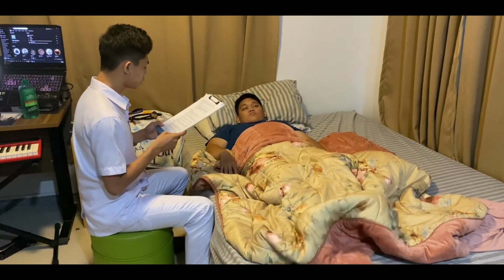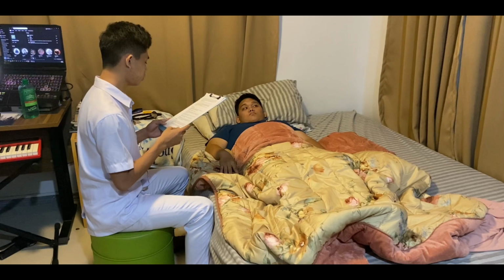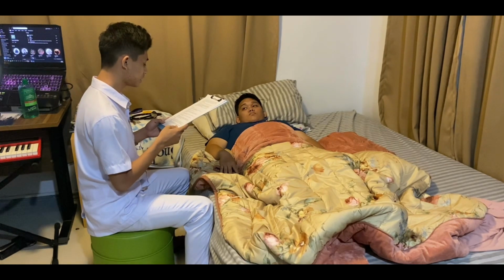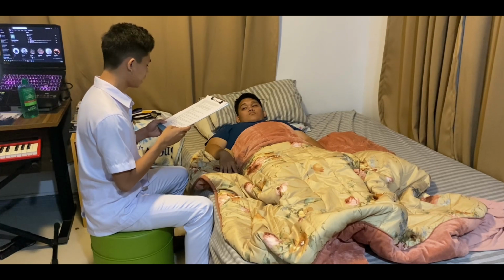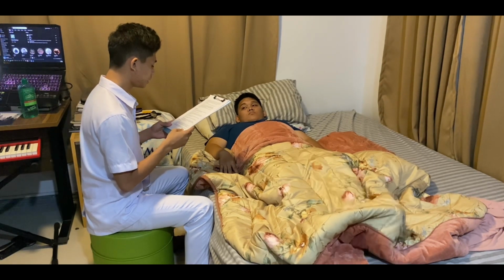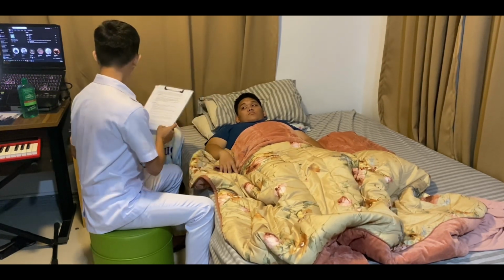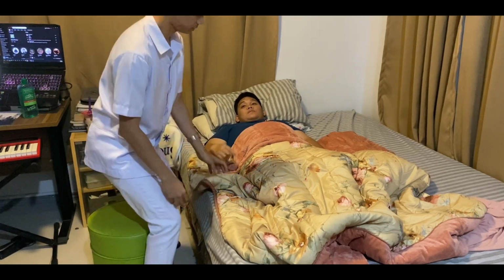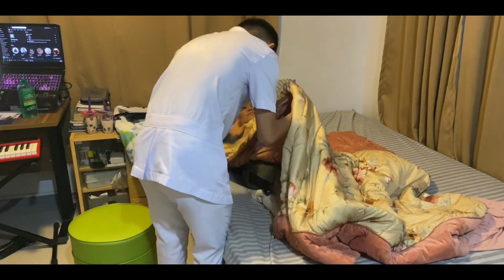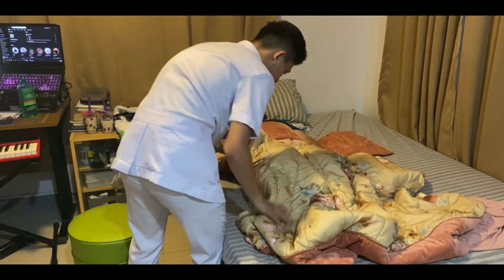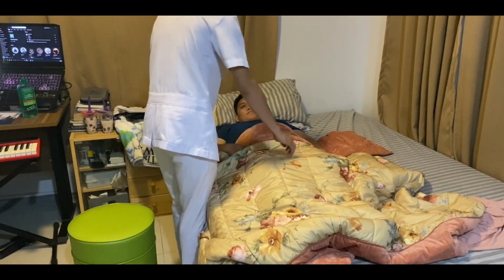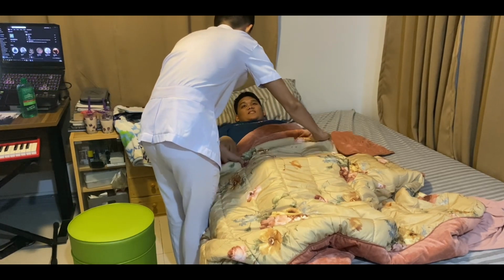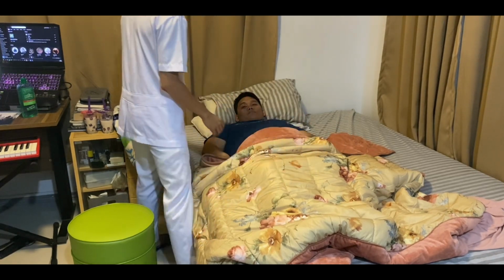Now, position the client in supine position with arms folded over his chest or just lying at his side, and place a pillow underneath the patient's knees. Sir, can you please remove your shirt?